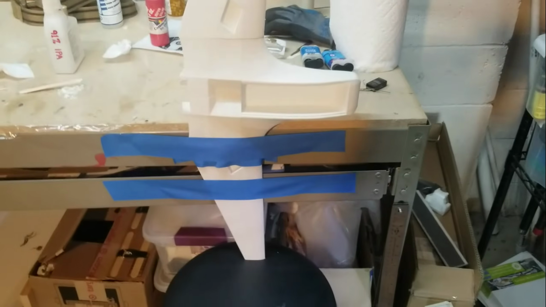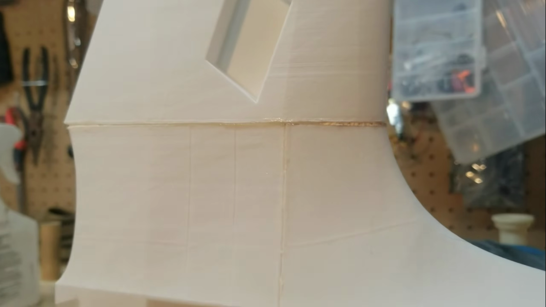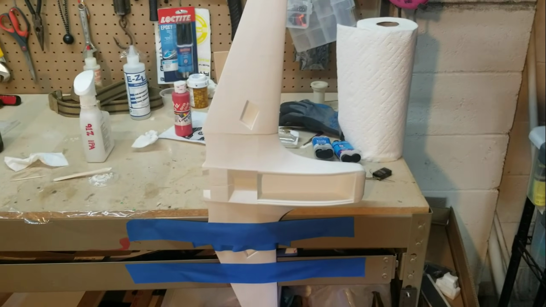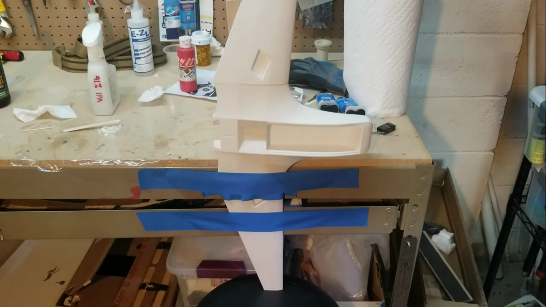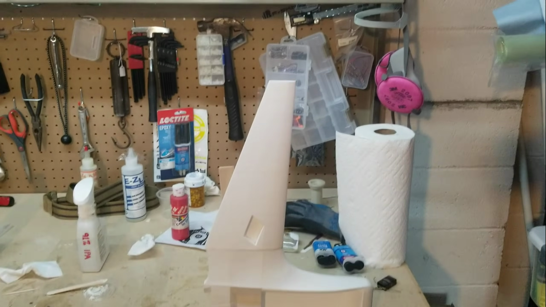There we go. Glue joint's looking pretty good. Little gap in the back here, but nothing little micro balloons in the resin couldn't handle. We're getting there. We're gonna have ourselves a plane.